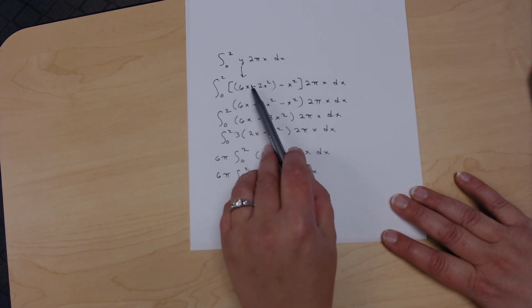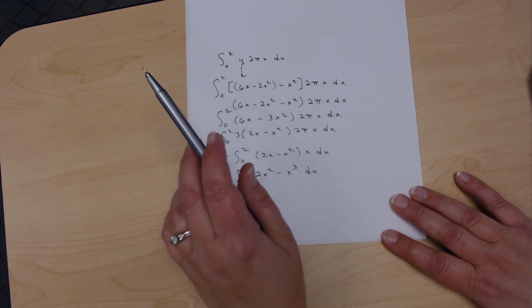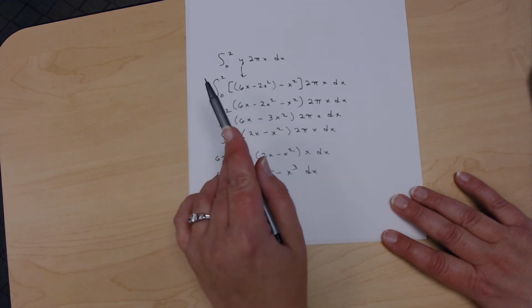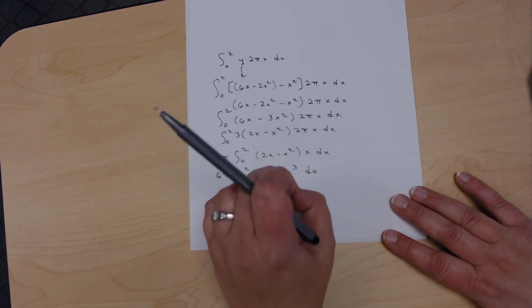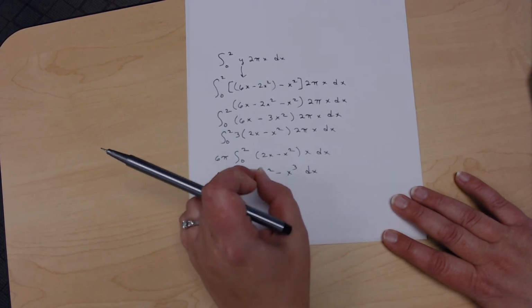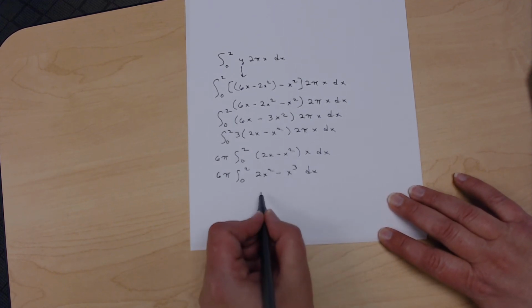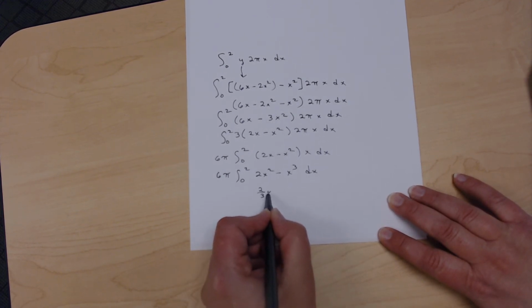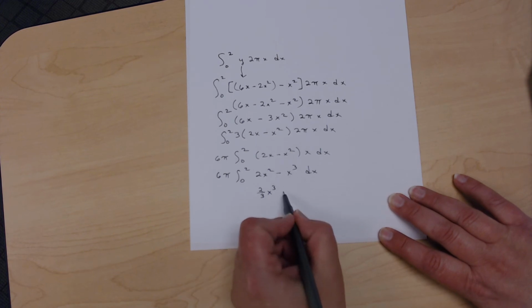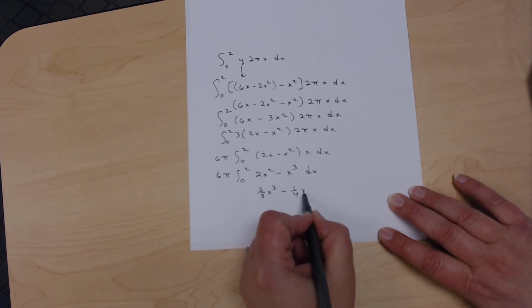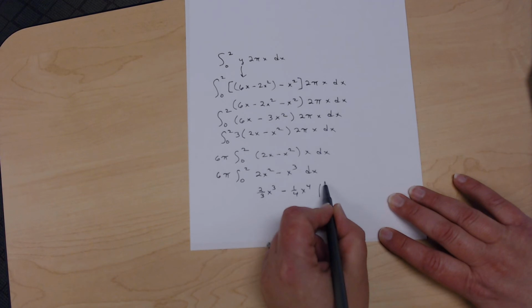You had to do one minus the other, and how do you know to do that? Because remember, the graph didn't go down to the x-axis. That's kind of the key there. The graph does not go down to the x-axis. Okay, let's actually take the integral, add 1, divide by the new, so we get 2/3 x to the third, and then add 1, divide by the new, so 1/4 x to the fourth. Okay, we're going from 0 to 2.